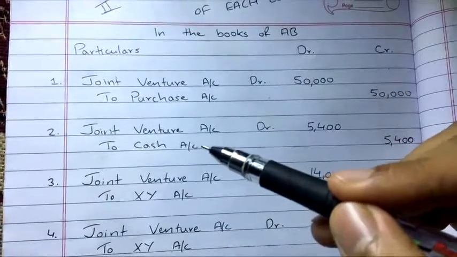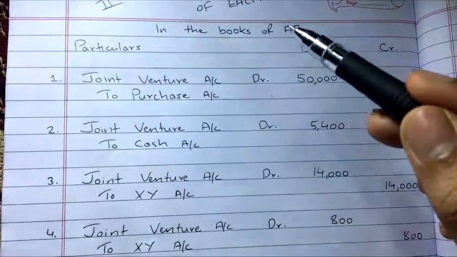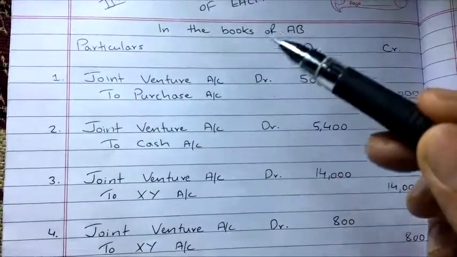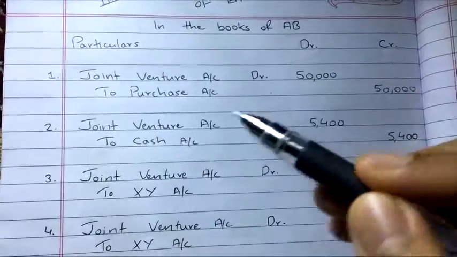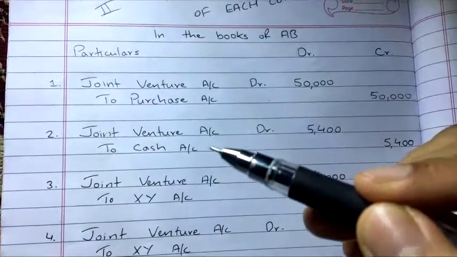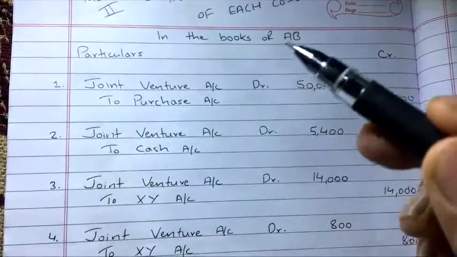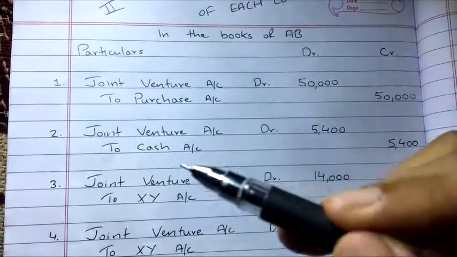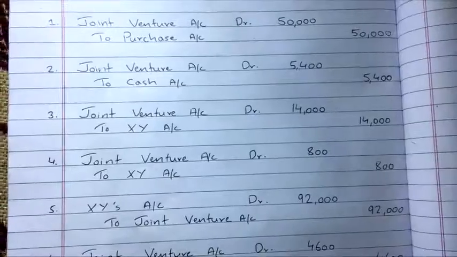Actually here AB was supposed to come, but since we cannot take AB's account in the books of AB, we have to take cash account because cash was paid from AB. Cash is going out, so joint venture account debit to cash. Cash was paid for those expenses by AB. Actually AB was supposed to come, but we cannot take AB because we are preparing the journal entries in the books of AB itself, so we have to take cash account. It's simple. Joint venture account debit, expense increasing, cash is going out to cash account, 5,400. Simple, right? Okay, and then what happened?